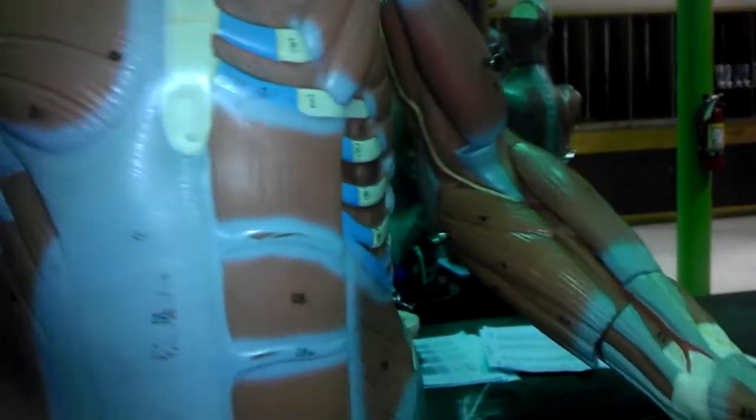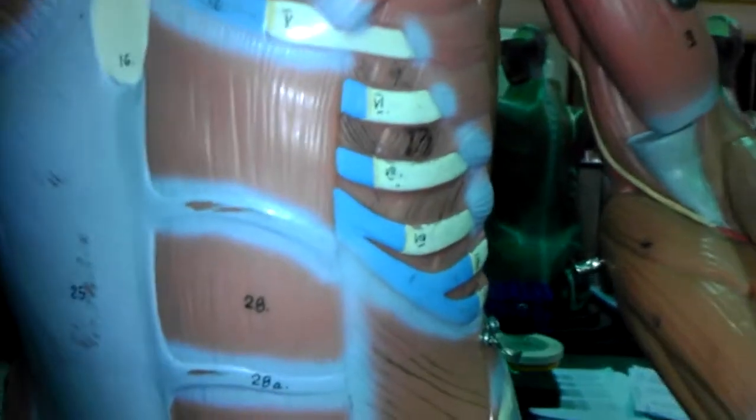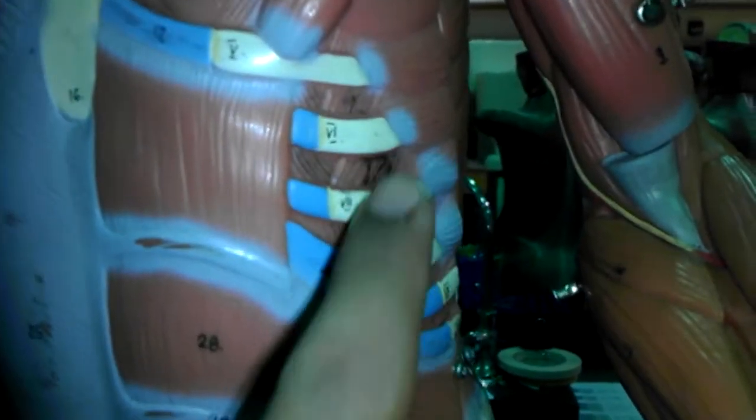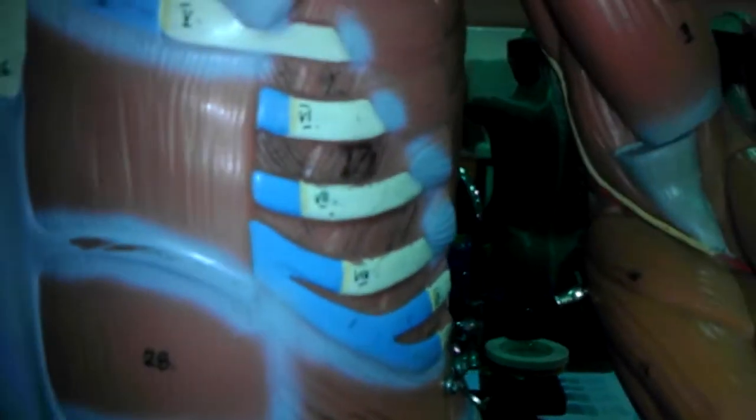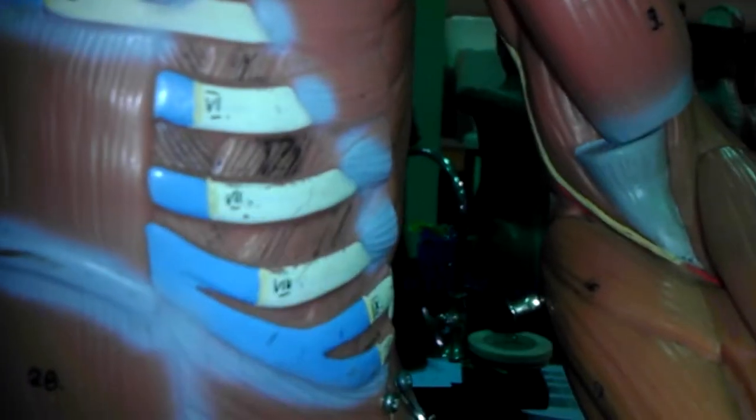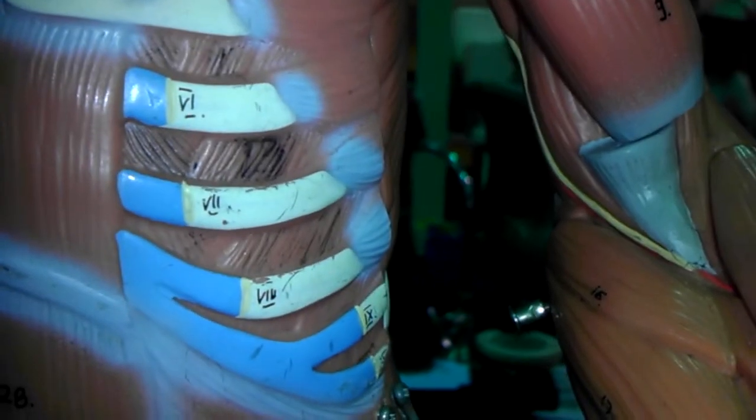External and internal intercostal. Important. Which one is external? Which one is internal? External is the top. How do you know that? It overlaps the internal. It's superficial to the internal, so this is the internal. All right. So no problem so far?